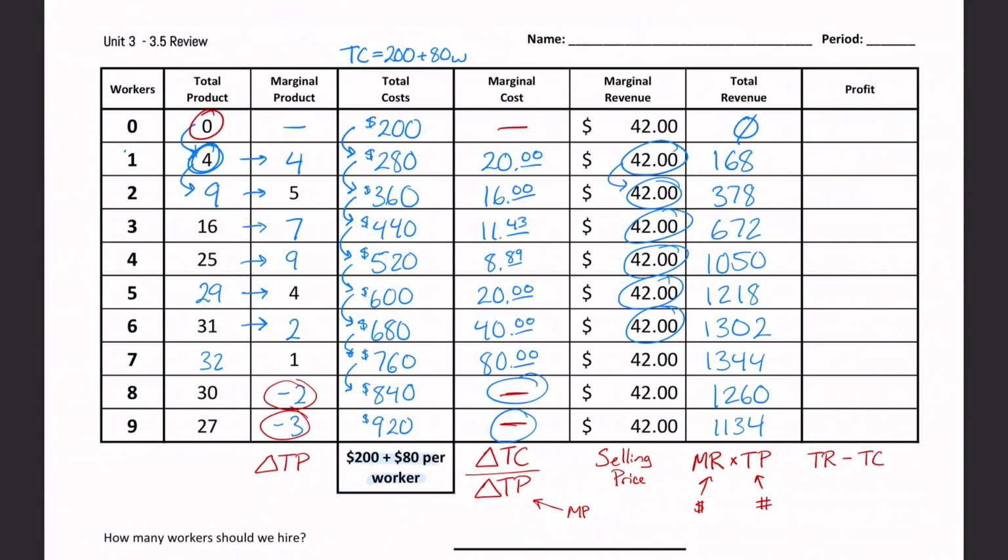Whenever we have our profit on this first one, we make $0 in total revenue. We still had to pay $200, so our profit is actually negative 200. Remember, always include these negative signs if they exist. From there, we have $168 in revenue, and we subtract our cost of $280, and we get negative $112. From there, we do 378 minus 360, and we get the first time we break even, we go positive $18. So go ahead and see if you can work the rest of these down.